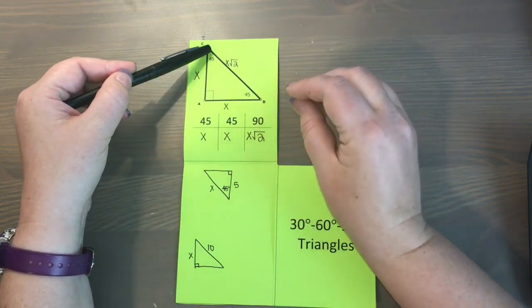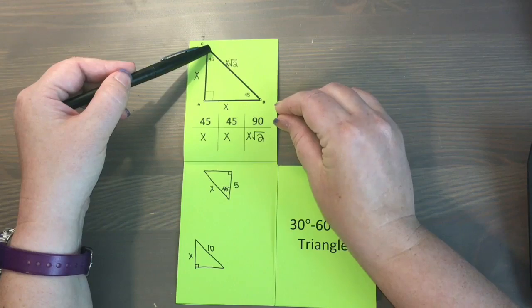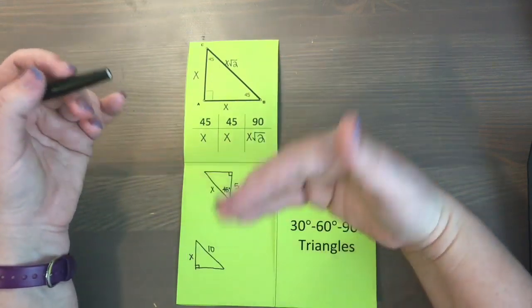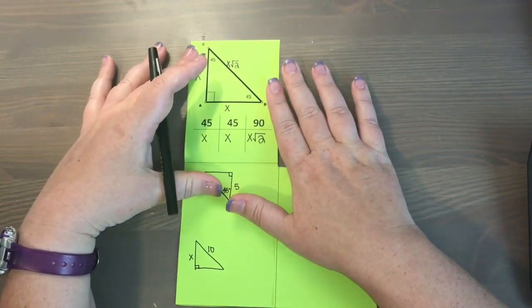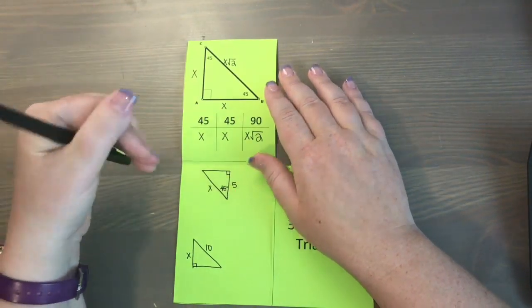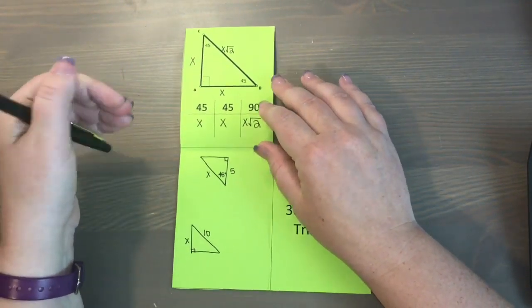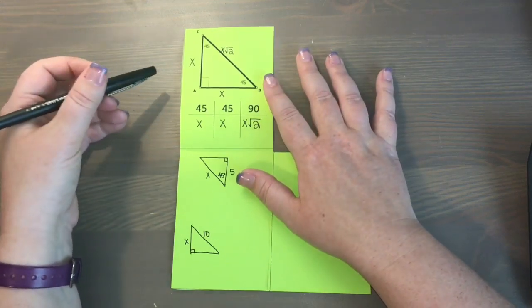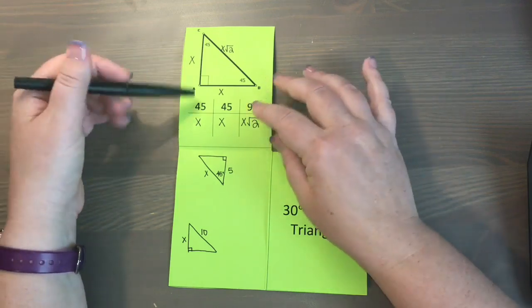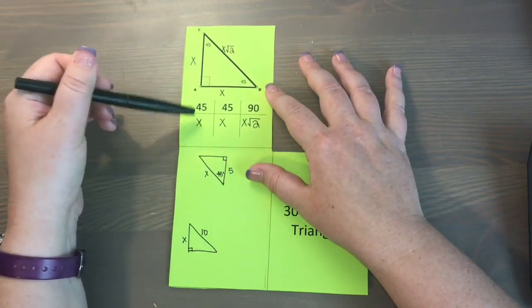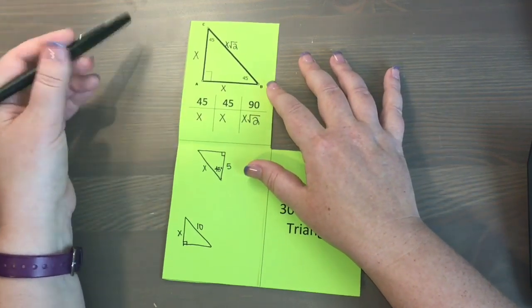And in a little while in your notes after this, you're going to go through and use Pythagorean theorem, and you'll kind of see where this came from. But once we figure out this ratio, the problems become so much easier to solve. We don't have to use Pythagorean theorem. So one way that we solve these problems, and the way that I prefer to solve these problems, is to set up this chart.